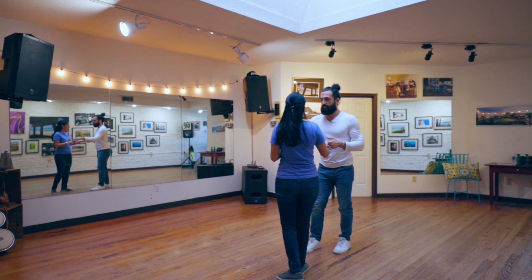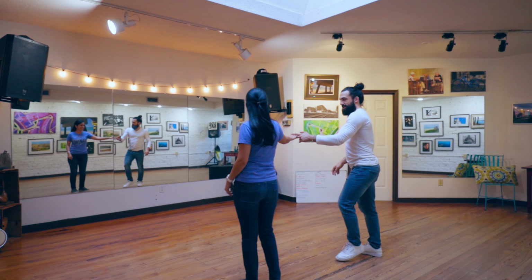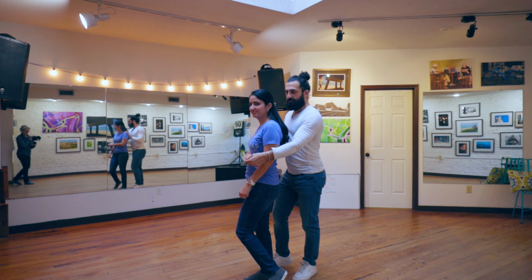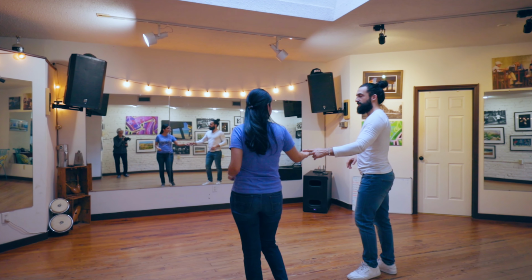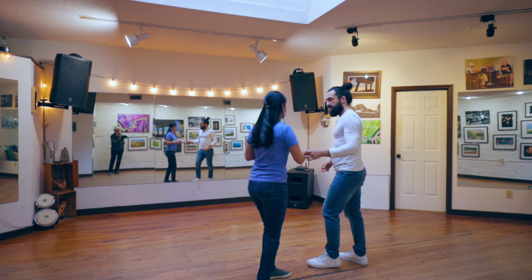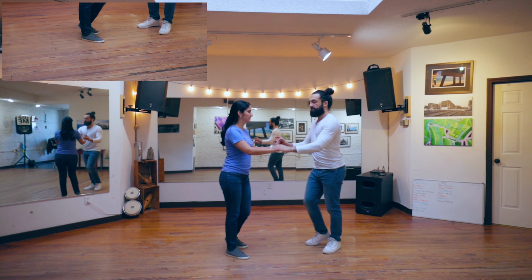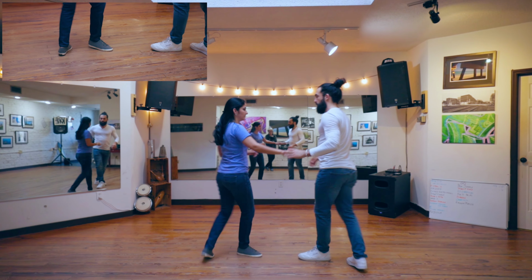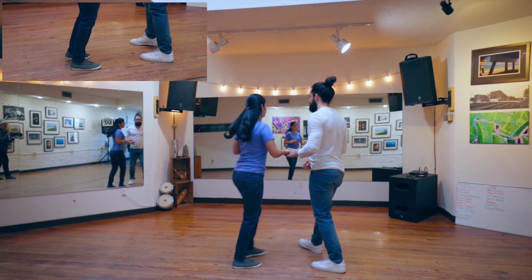And so if she leaves her arm down, what's going to happen is she's going to get trapped like this. So she left it up, and when I pull her in, it's on top. All good. All right, so from basic, 1, 2, 3, 5, 6, siete.